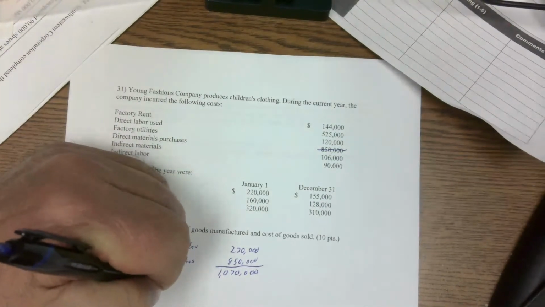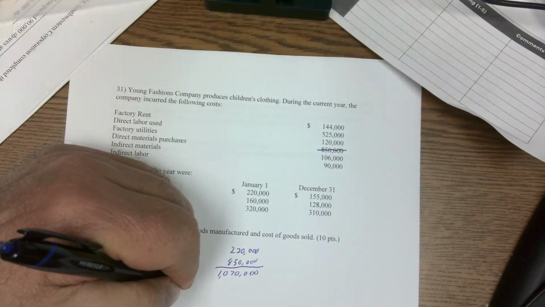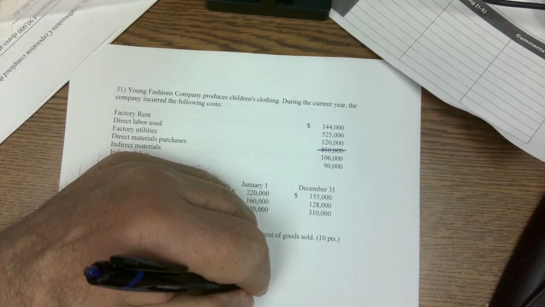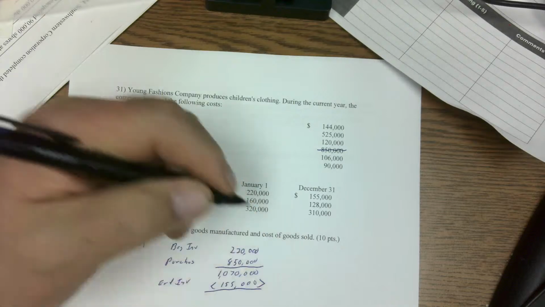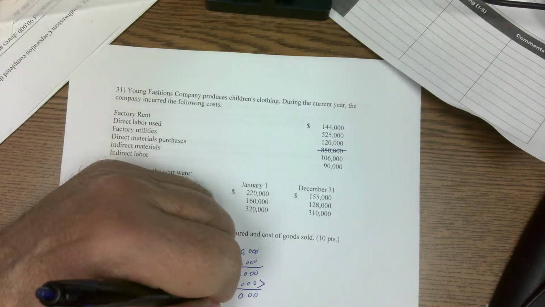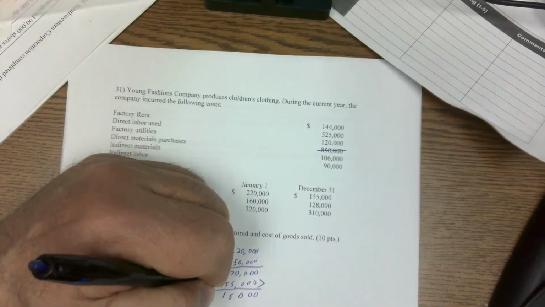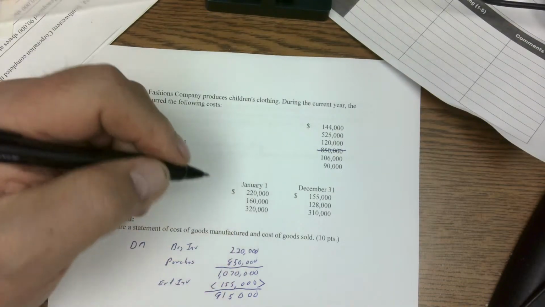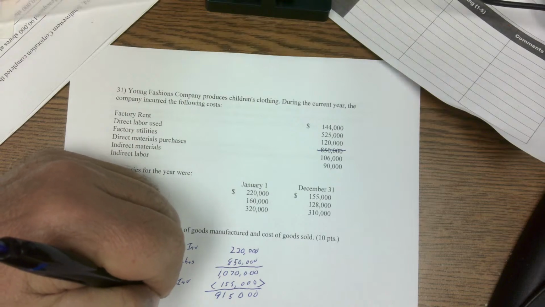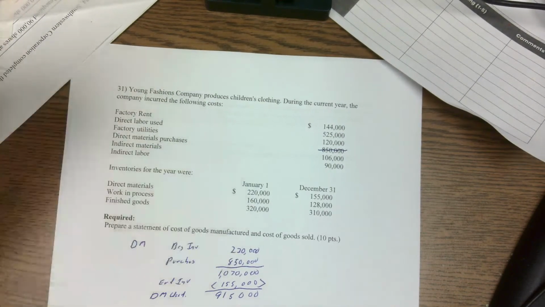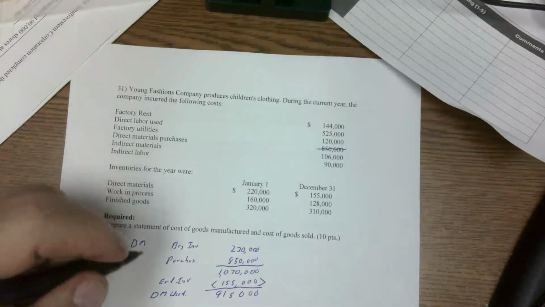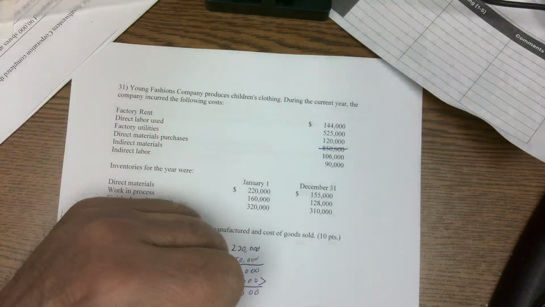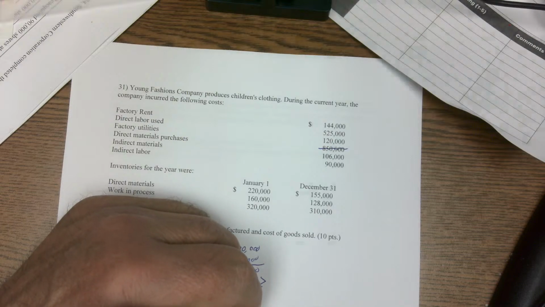Then we subtract off our ending inventory, that's 155,000. And so direct materials used is going to be 950,000. Then we have direct labor used is 525,000.